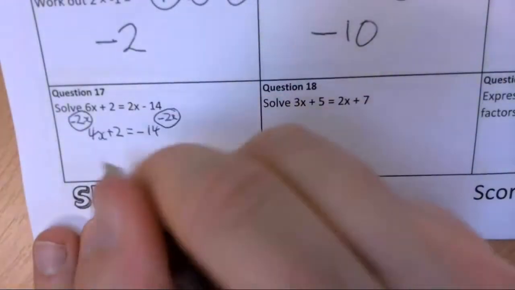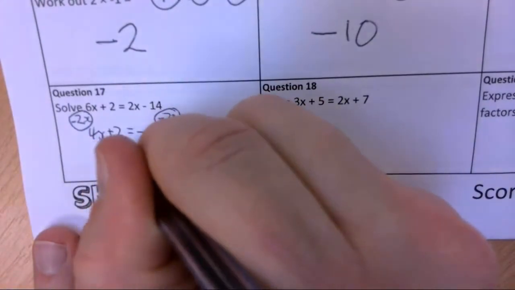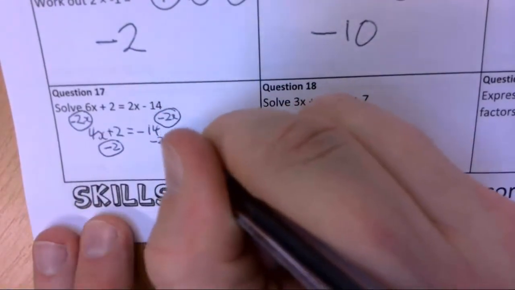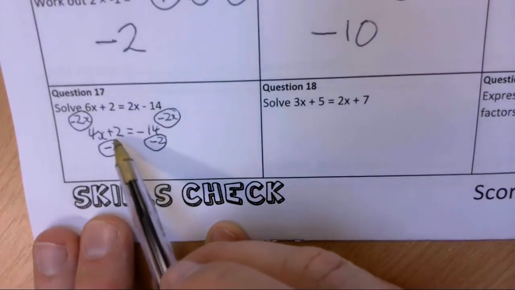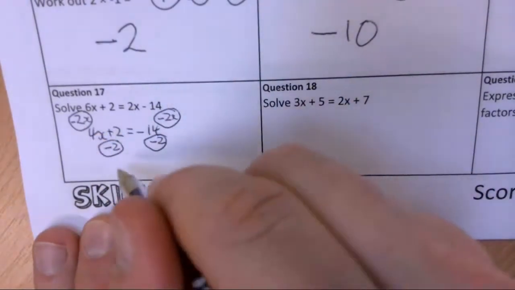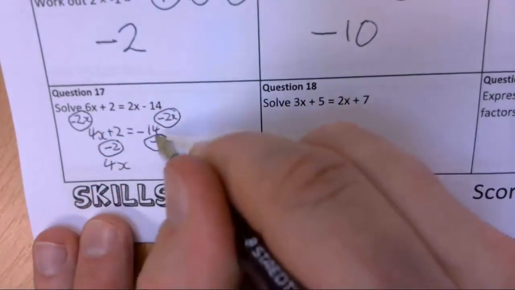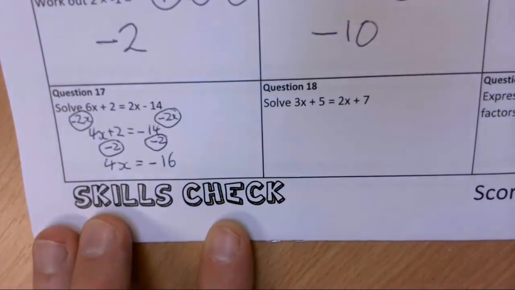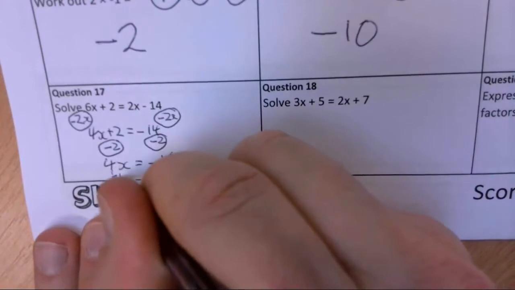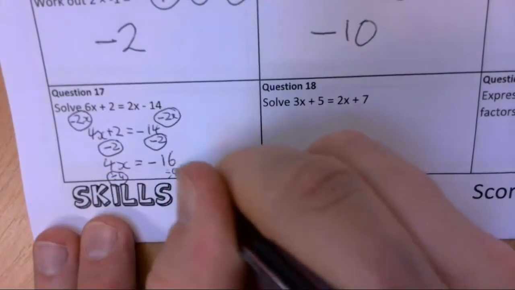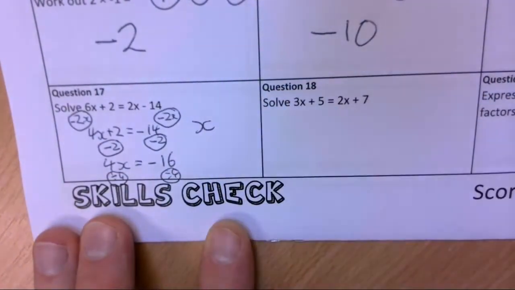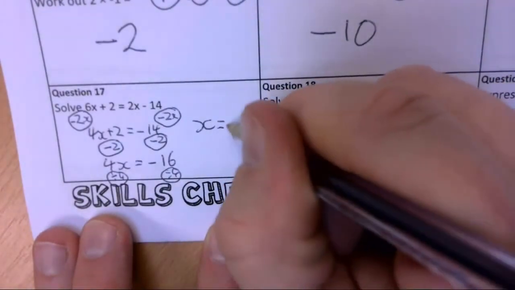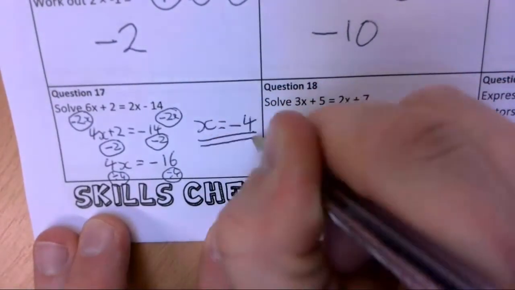So my next step here is I'm going to take away this 2. It's plus 2, so you're always doing the inverse operation. I want to get x on its own. So that's going to give me 4x equals minus 14 take away 2 is minus 16. And then the last step, if 4 times by the number is minus 16, if I divide by 4 on both sides, we're going to find out what that number is. X would be minus 16 divided by 4, which is minus 4.